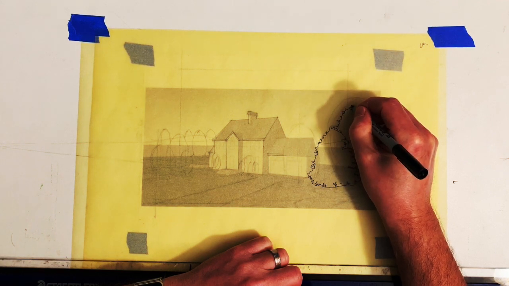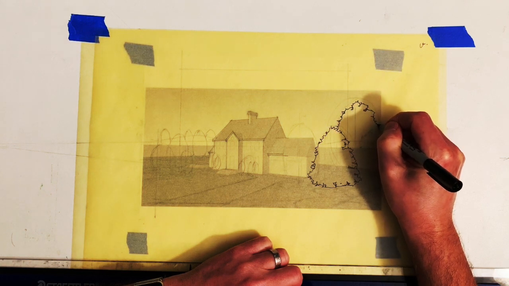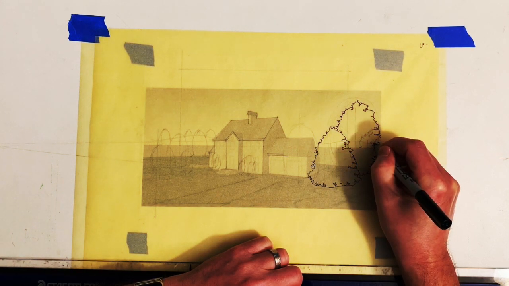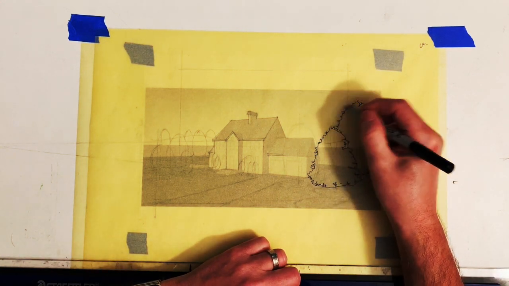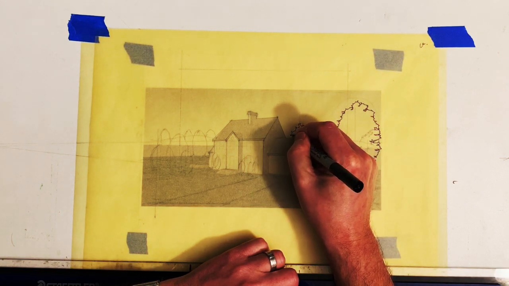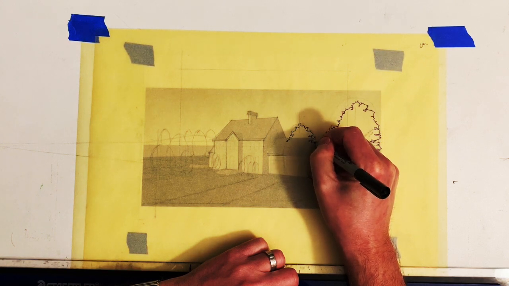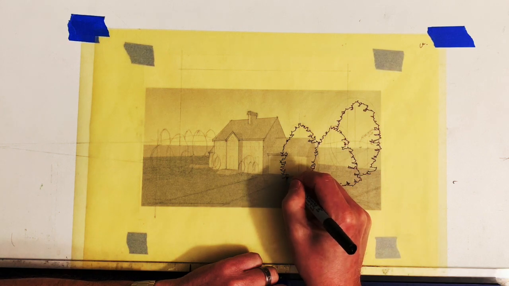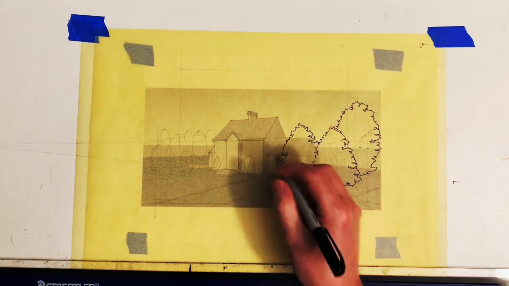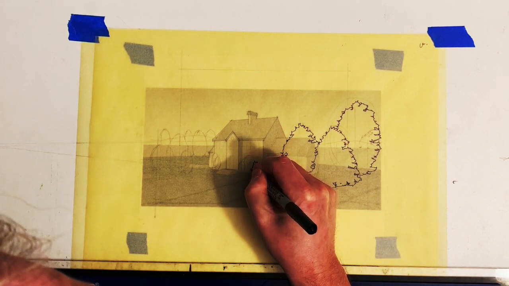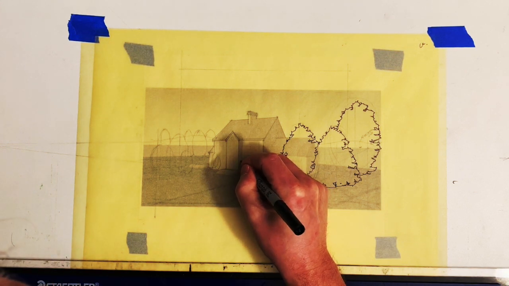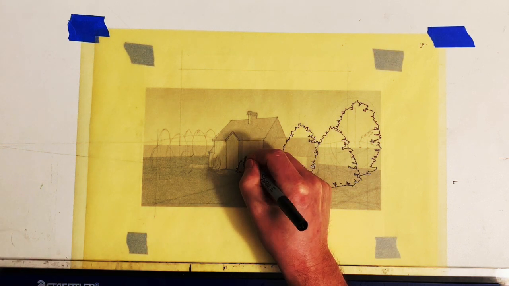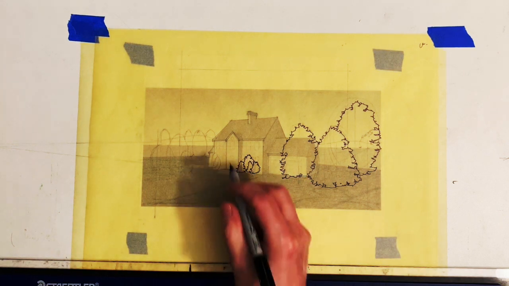Now you'll notice, again, trying to stay on that page. You'll notice I didn't start the tree right at the center of this tree. I try to avoid that. It looks just a little weird. I got those three big ones in there. I'm going to try and remember which ones are in the front here. These are just little fellas. Little trees always go quicker than big trees.